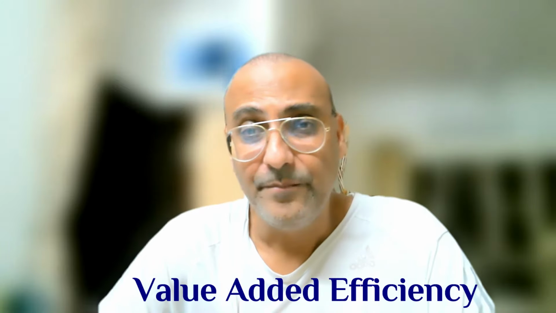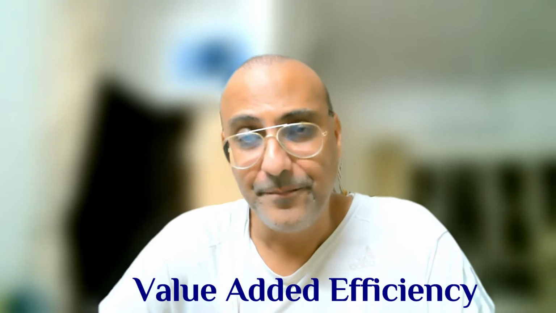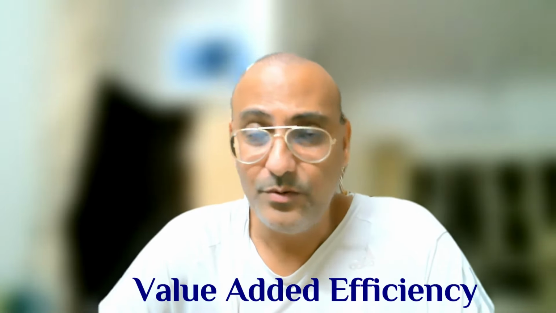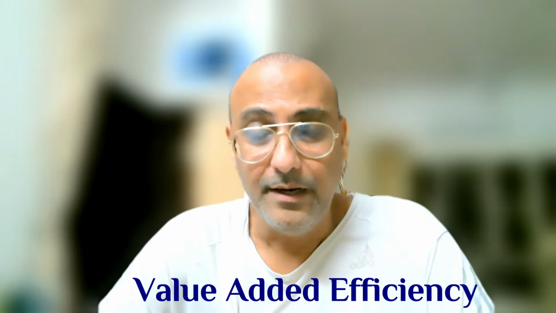This quantitative indicator in case of a value stream mapping is known as value stream efficiency or value added efficiency, or more commonly addressed as VA efficiency. Let's see how to calculate this efficiency for our processes.